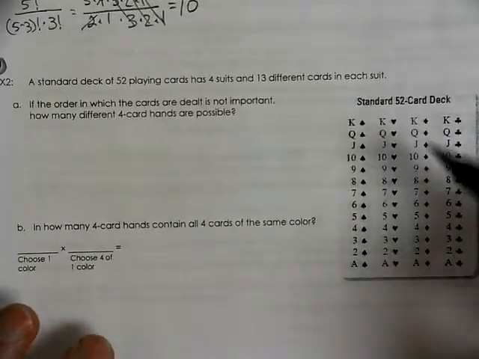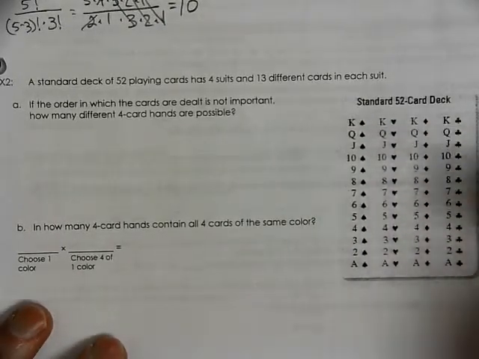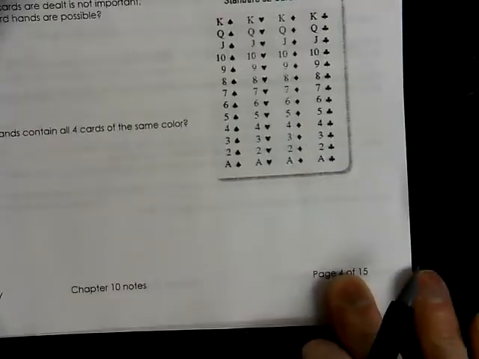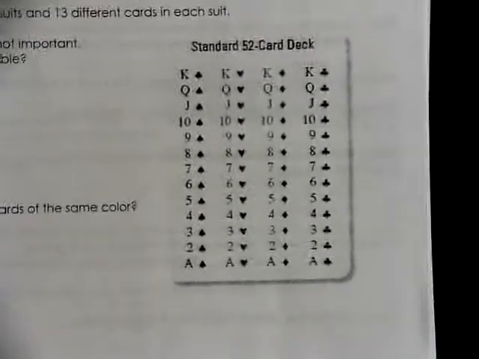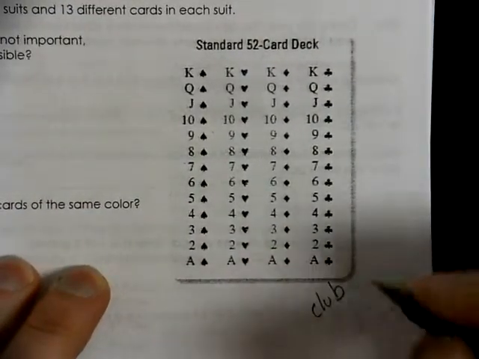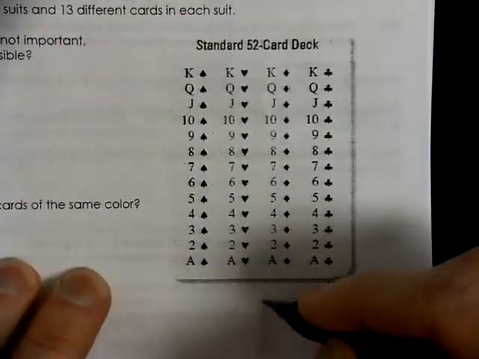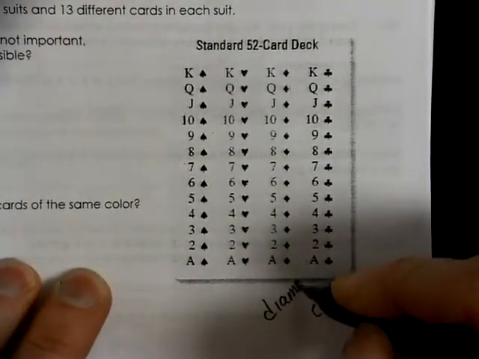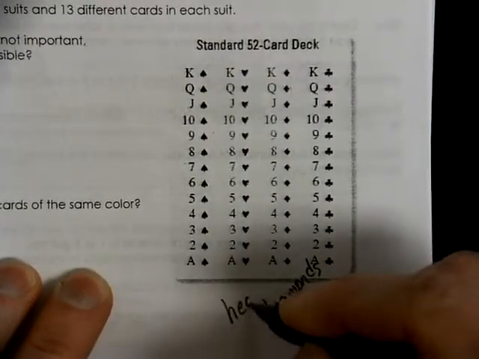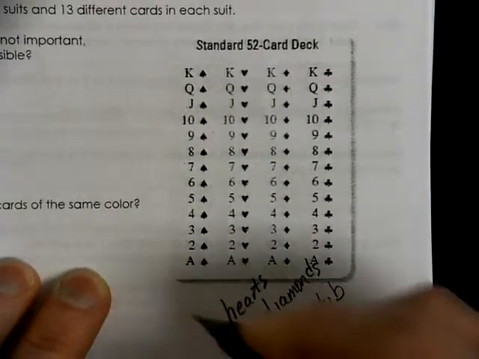If you look here, you have 4 suits. You have a suit of clubs, you have diamonds, hearts, and spades.